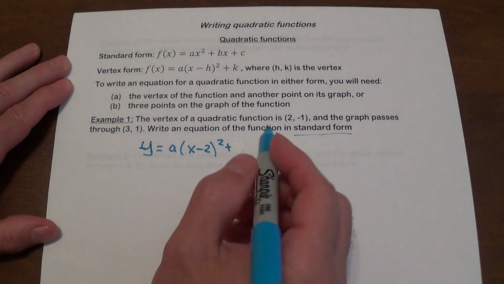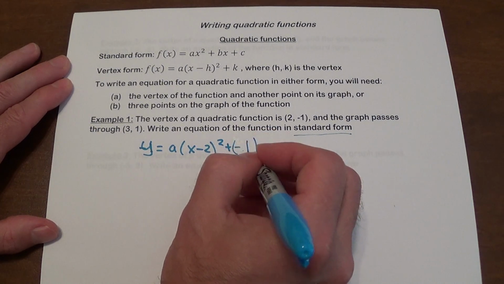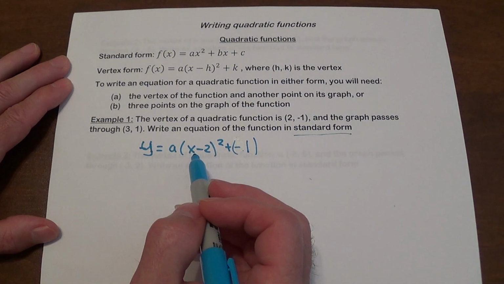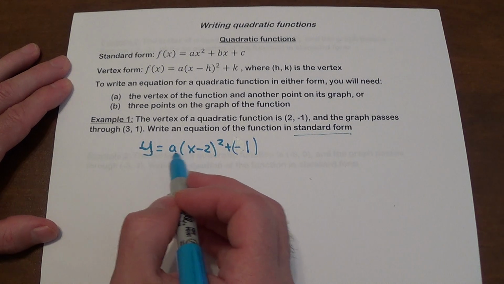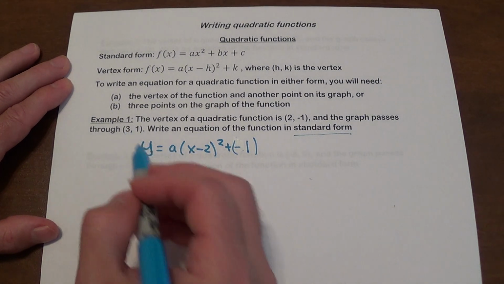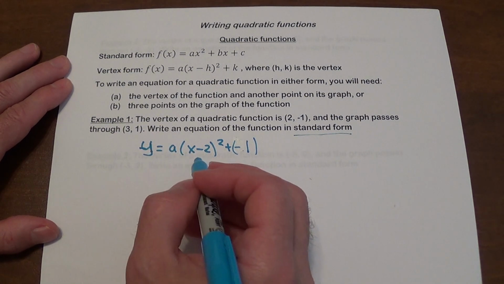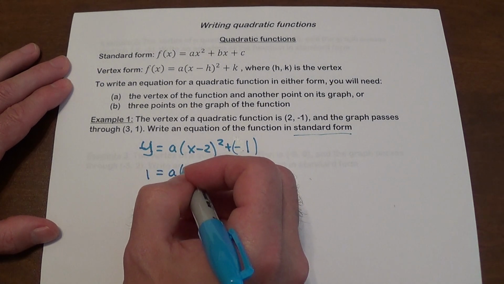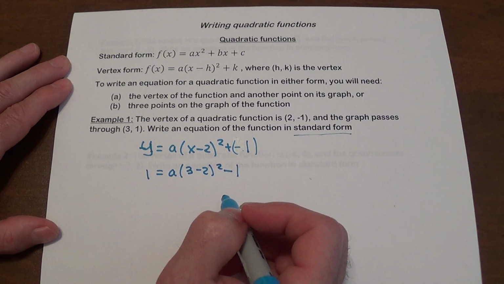We're going to take the vertex form and substitute the coordinates of the vertex, which will give us this equation. And this equation has three unknowns, y, x, and a. But when we use another point that's given to us, you will be able to eliminate everything except a. So it's going to be 1 equals a times 3 minus 2 squared minus 1.